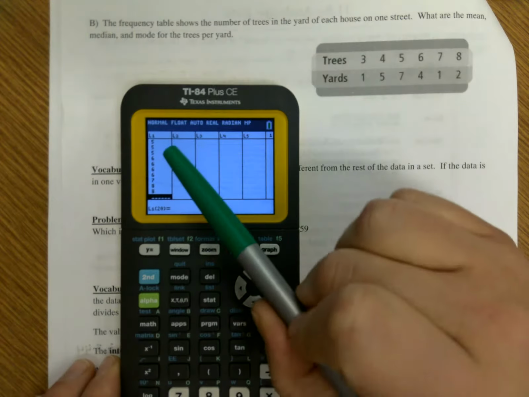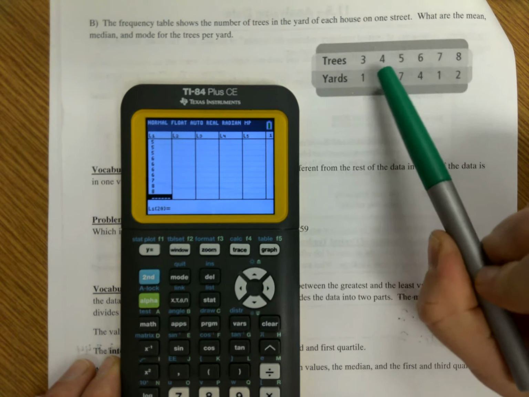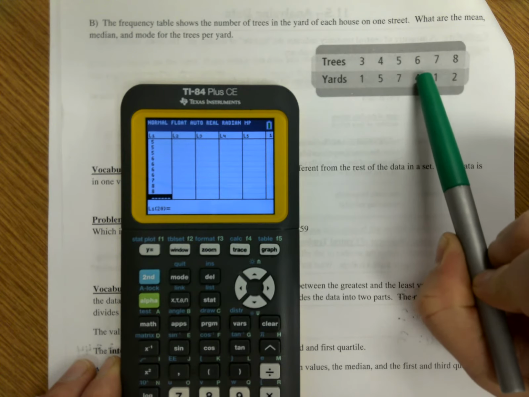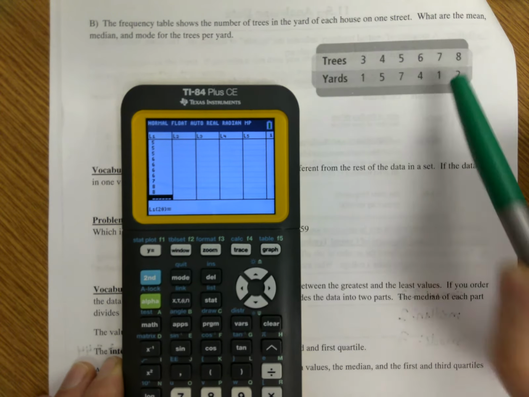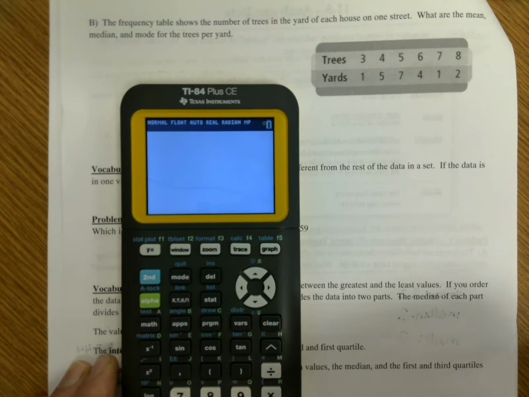I want you to try to do this one by yourself. So you have them in your L1. Remember, this one happened once, this one happened 5 times, this happened 7, 4, once, and twice. Go to stat, calculate, one variable statistics.